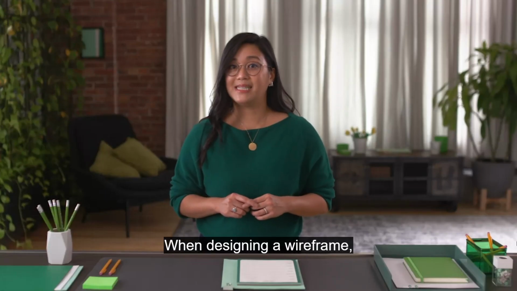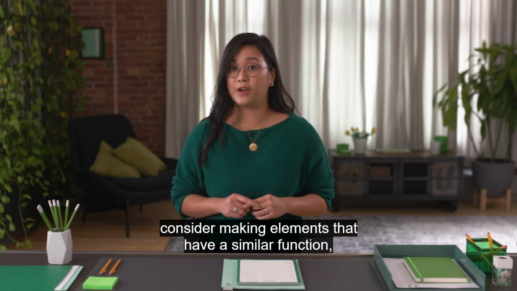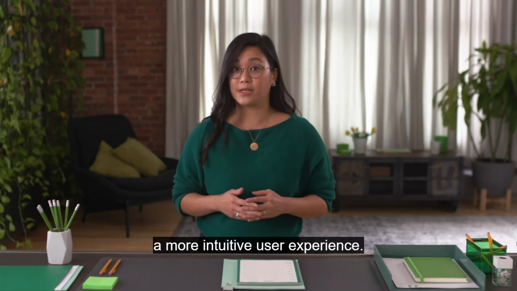Here's the takeaway. When designing a wireframe, consider making elements that have a similar function look similar to give your app a more intuitive user experience.